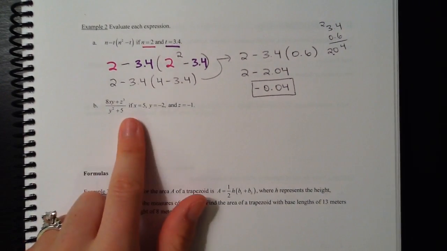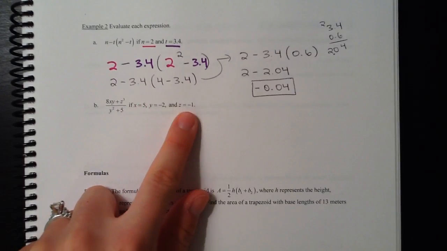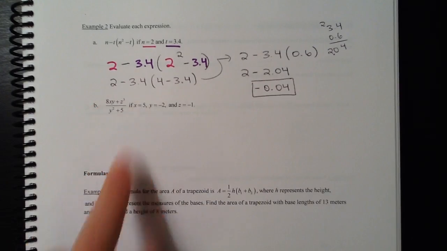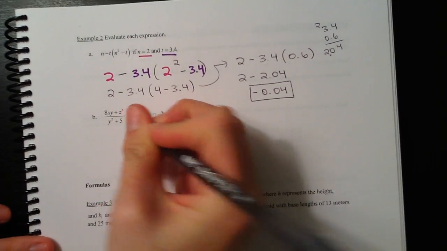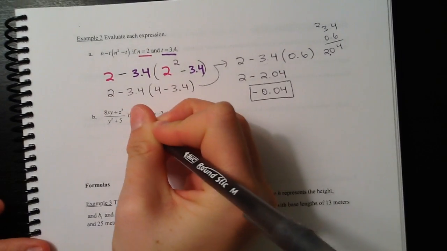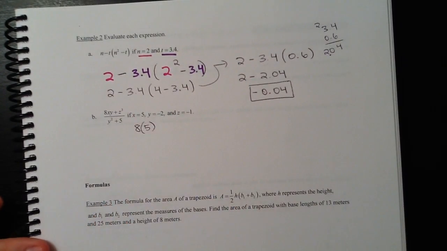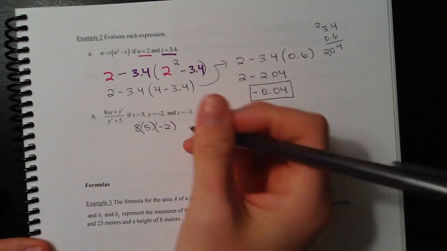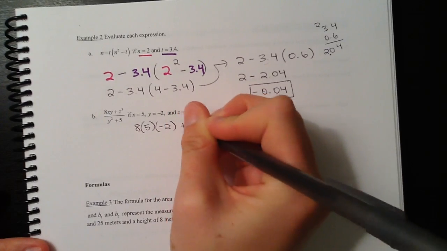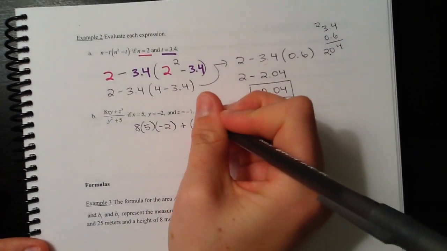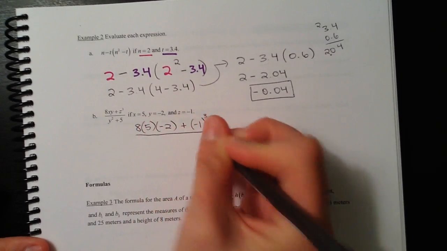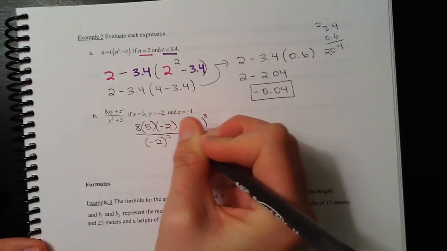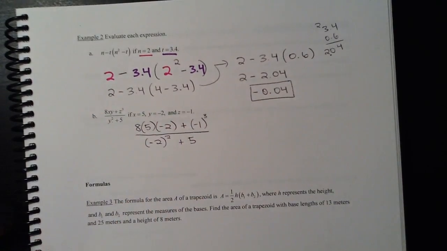Okay, and our last one right here, part B, we've got 3 different variables. I think I'm going to skip the color coding if you don't mind. We've got 8xy, so we start with 8, which is just there. X, we sub in a 5, x equals 5 right here. Y, we're going to sub in a -2, that's our second variable, plus z cubed, so sub in a -1 for z, and then we've got the cubed on the outside, all of that over y squared, so -2 squared plus 5. Okay, so step 1 is grouping symbols.